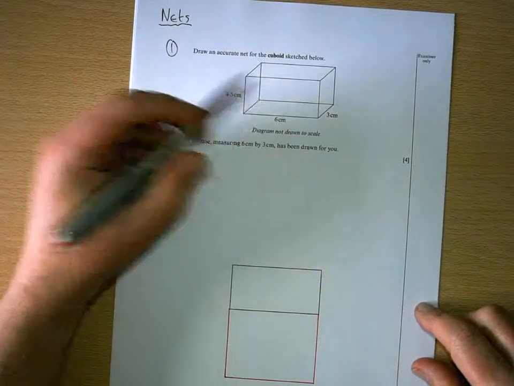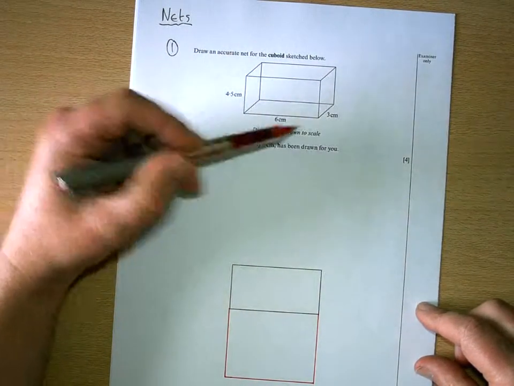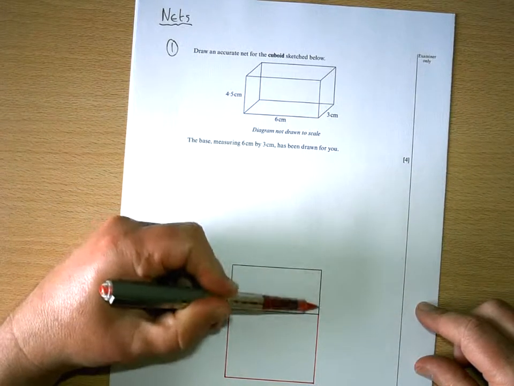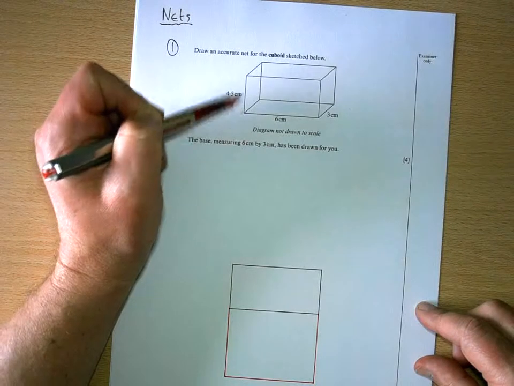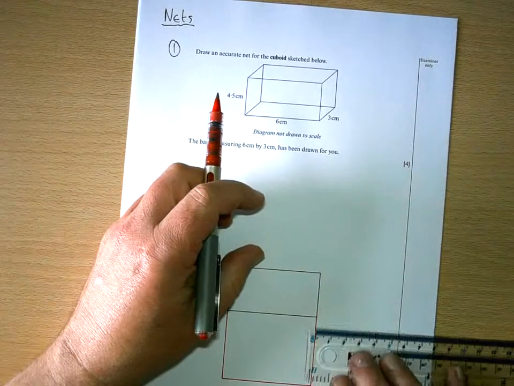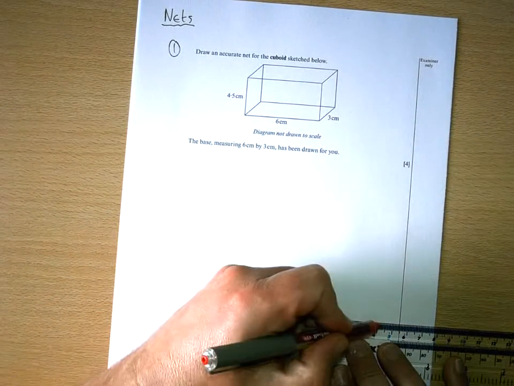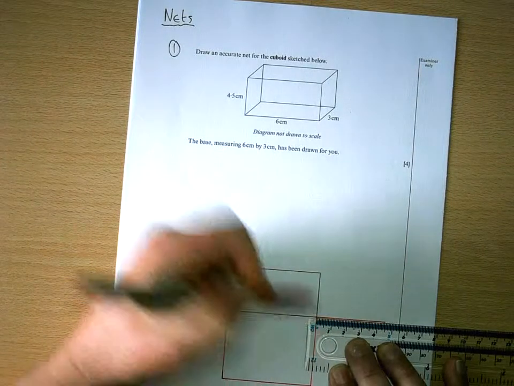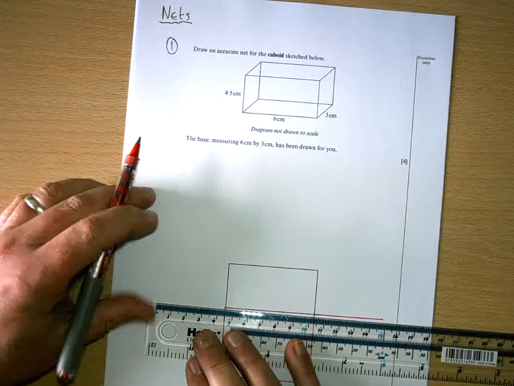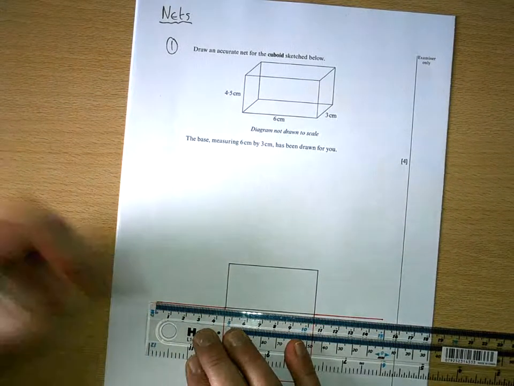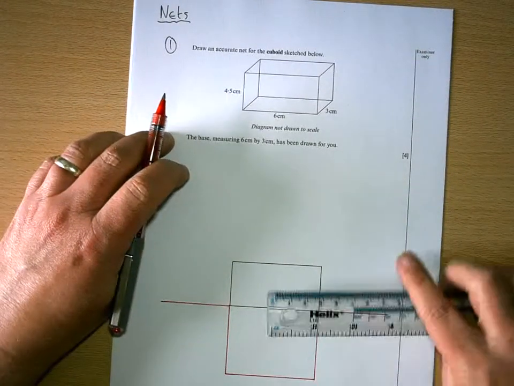So that's the front. Then we have the side, and the side is going to be 3 centimeters, which is there, and when that drops down you can have 4.5 centimeters going this way, and similarly for the flap on the other side, an additional 4.5 centimeters going that way.